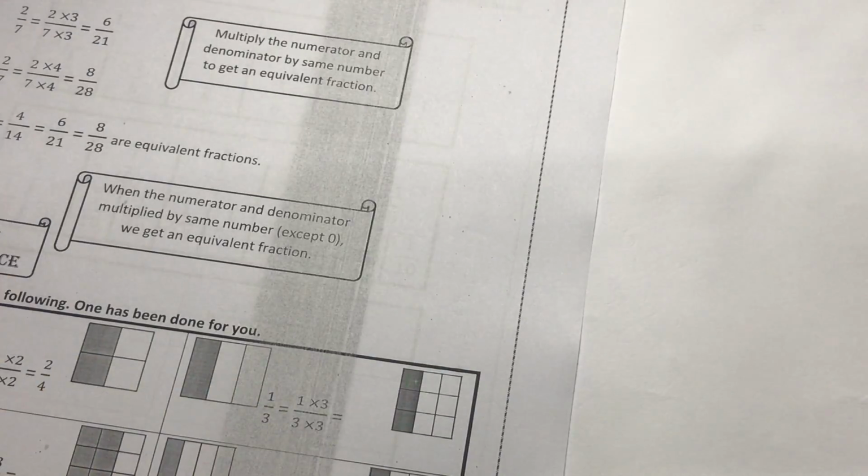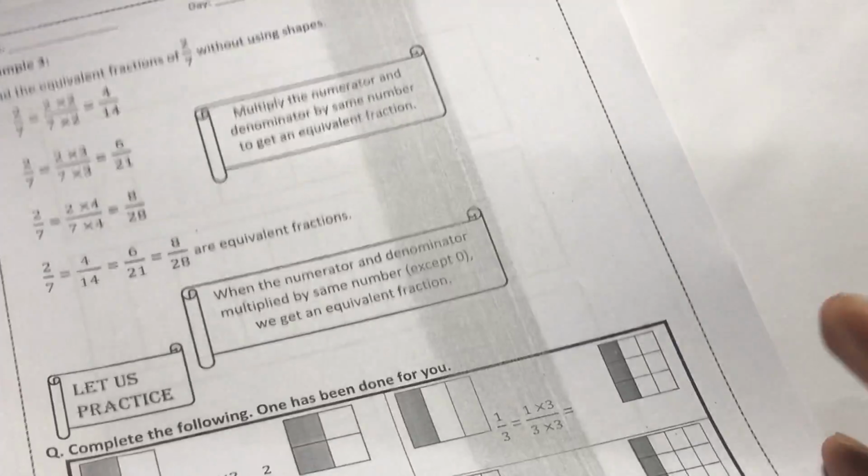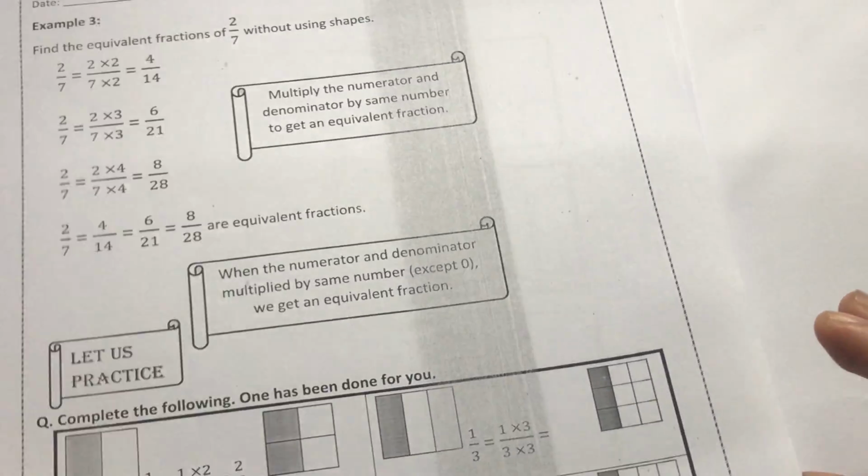Now let's move to the next page, page number 54. Page number 54 of your booklet.